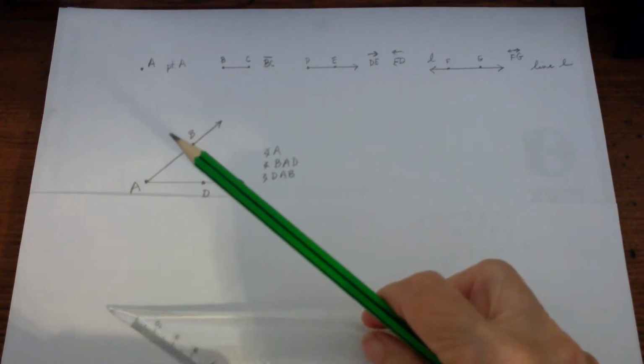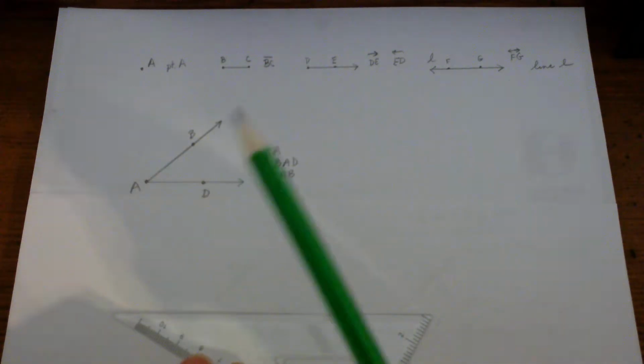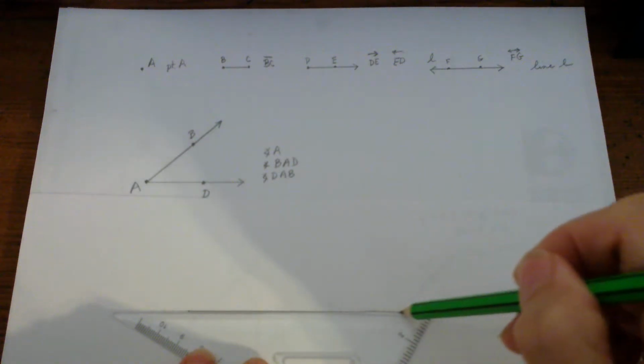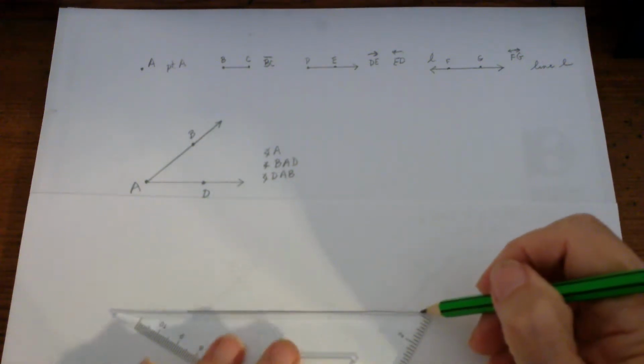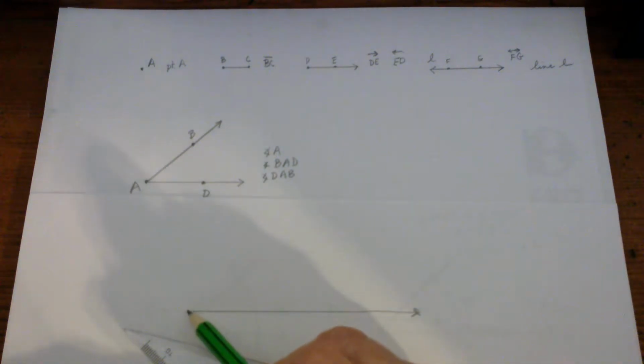I'm going to draw a line segment, or in this case I think I'll draw a ray. And I'm going to let my endpoint be O.